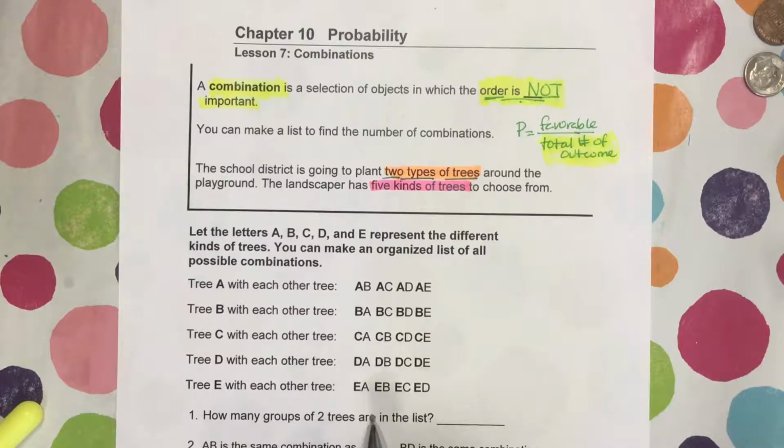Lastly, how about tree E? If you know you're going to plant tree E, what are all the combinations of other trees that can go with it? Well, tree E can go with A, tree E can go with B, tree E can go with C, and tree E can go with D. Okay?